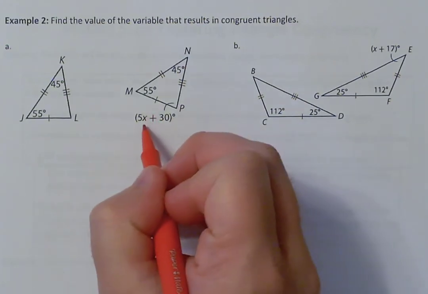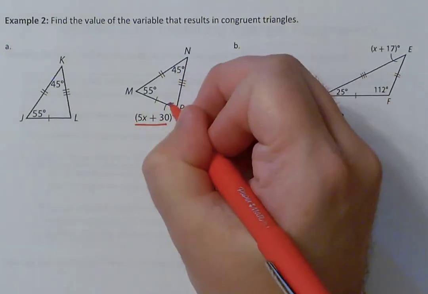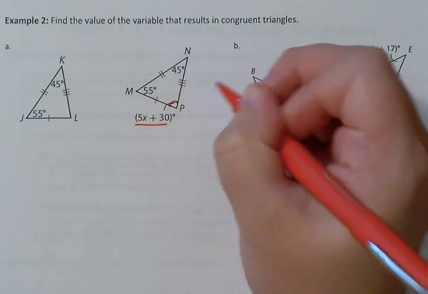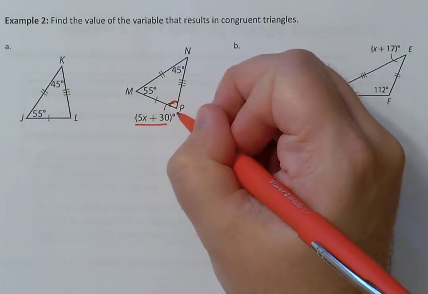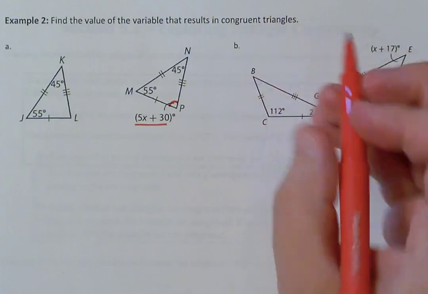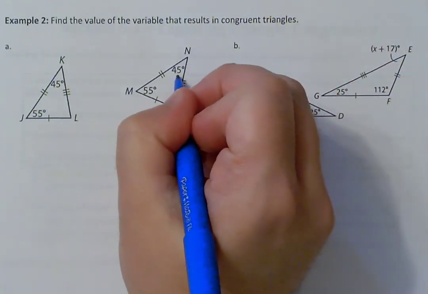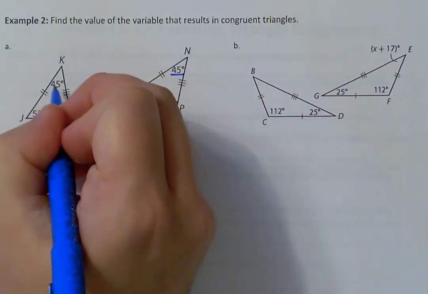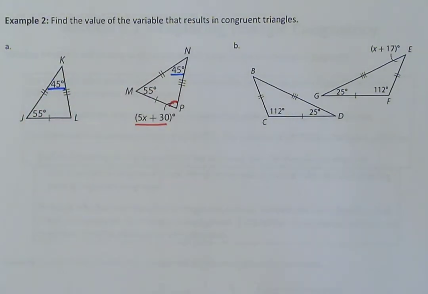Now, this 5x plus 30 refers to angle P. So what part does angle P match up with in this triangle? Well, if you notice, angle N is 45, and I know that angle K is 45. So those two match.